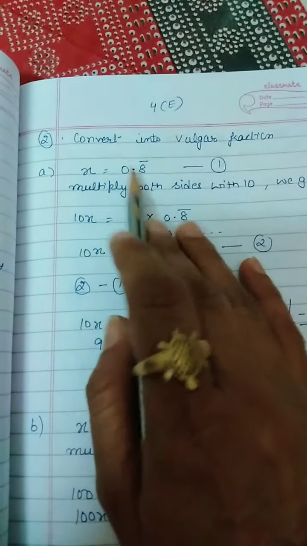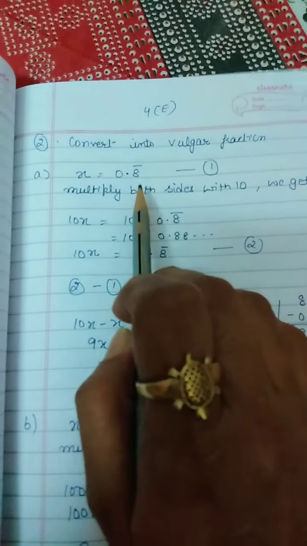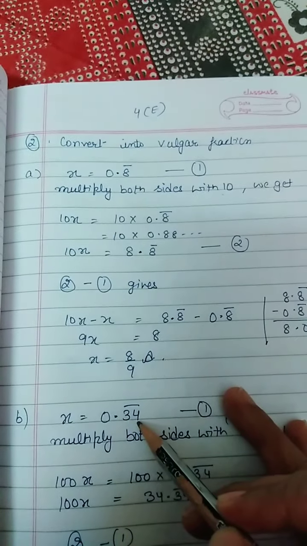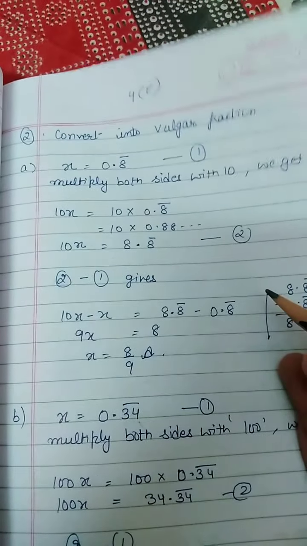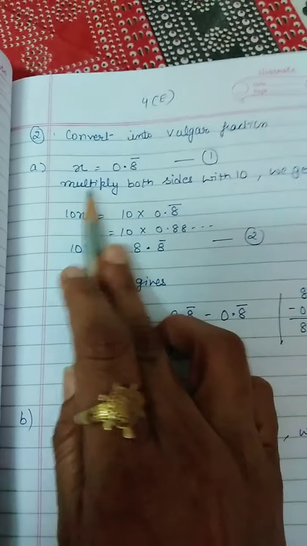Now what do we have to do? After the decimal we have only one number. If we have one number, we multiply with 10. If we have two numbers, we multiply with 100. If we have three numbers, we multiply with 1000. But always multiply both sides. Fine.